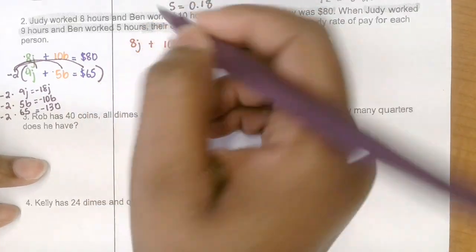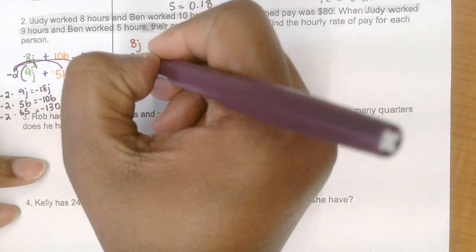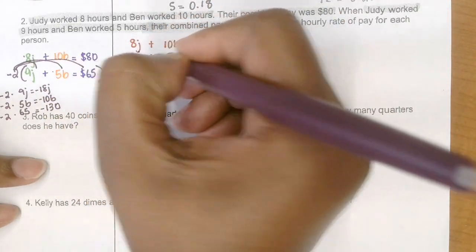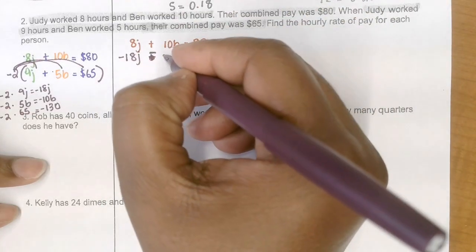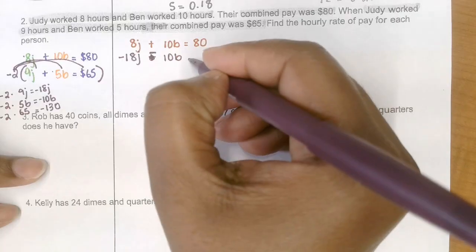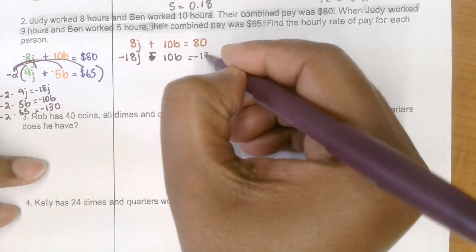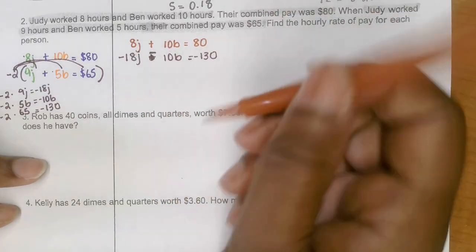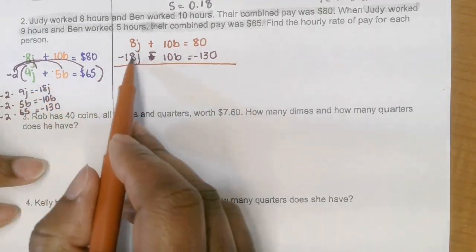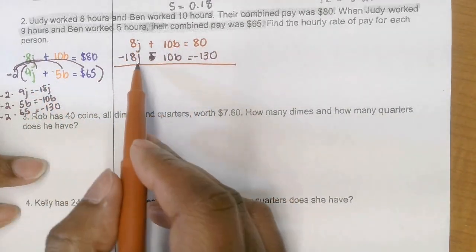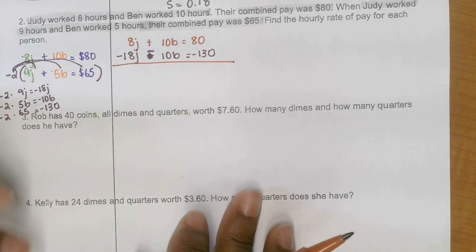But make sure everything is matching under each other. They're connected. It should not be plus, it should be a negative 10b equals negative 130. Okay. So all of this, you write it underneath, connecting the b's, the j's, and the constants together.